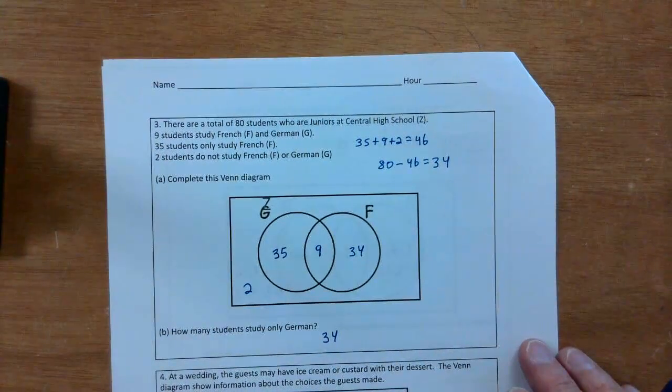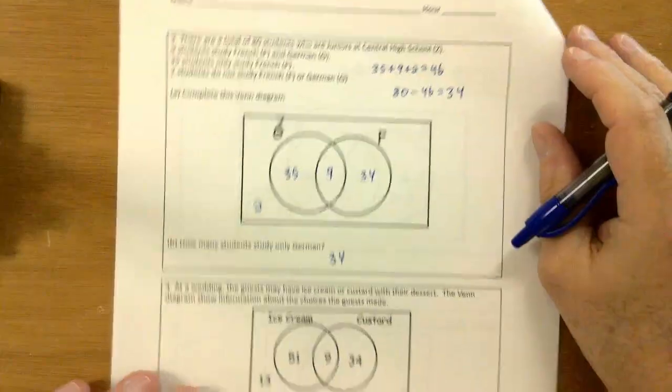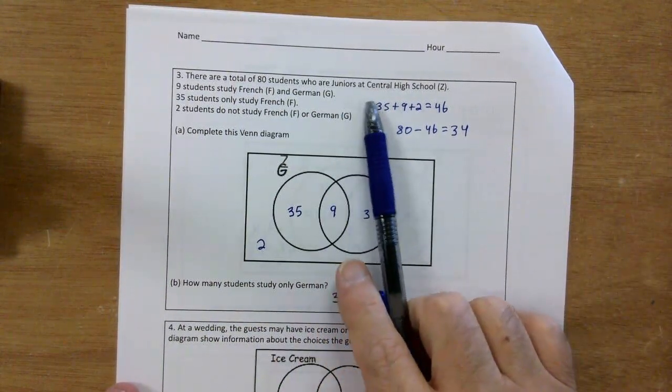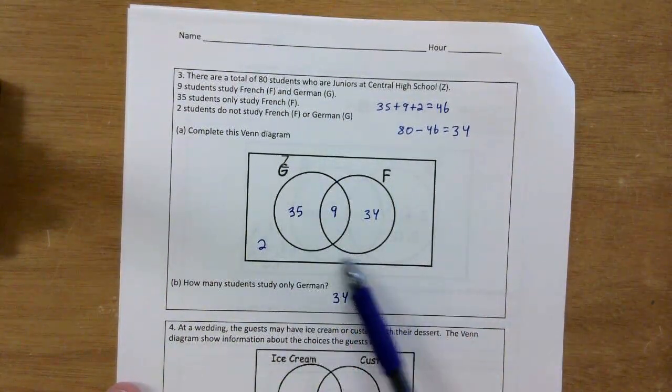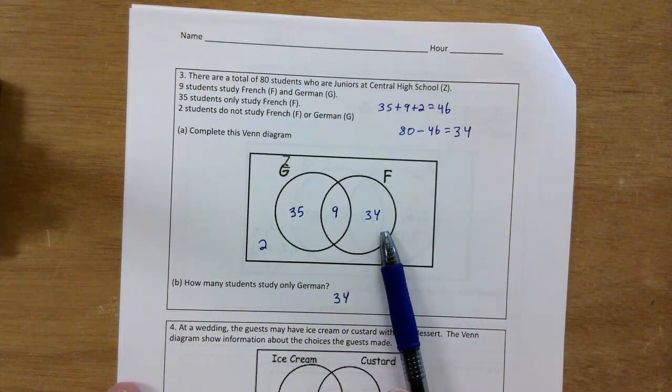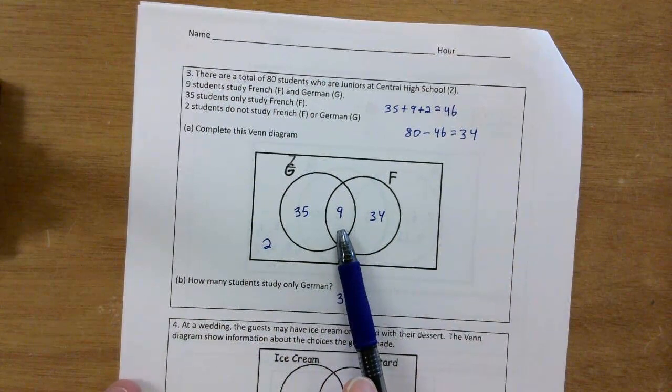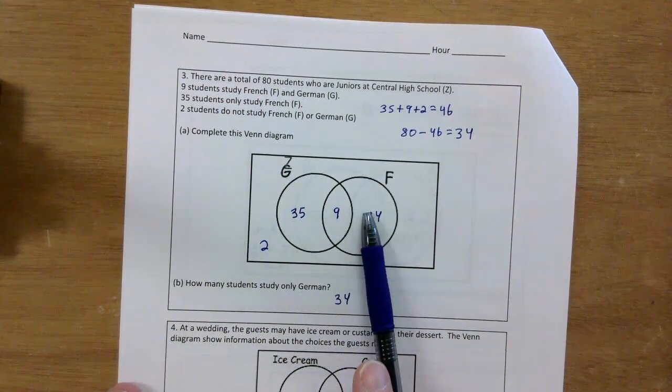All right, guys, a total of 80 students. All right, 80 students are juniors at Central High School. So 80 is the total. All right, 9 students study French and German. So 9 goes in the middle. They study French and German.